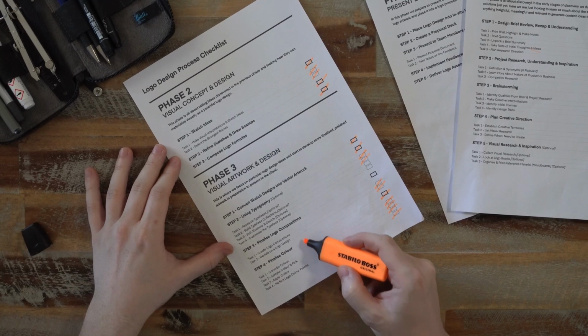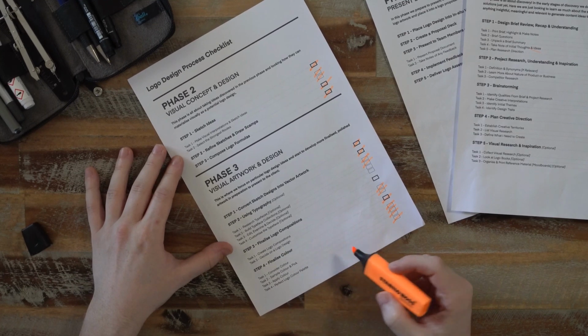Now today I'm going to be continuing on with phase 3 in my visual artwork and design, but today I'm looking at step 4 and looking to finalize color. Color to me is a big deal and I can spend a lot of time on color because, of course, color is a huge part of logo design. And this project in particular has more to it than just a simple color scheme, which you will soon see as I show you what I did today. So color is a big deal to me and I spent all day on this today. So let's take a look at what I did.